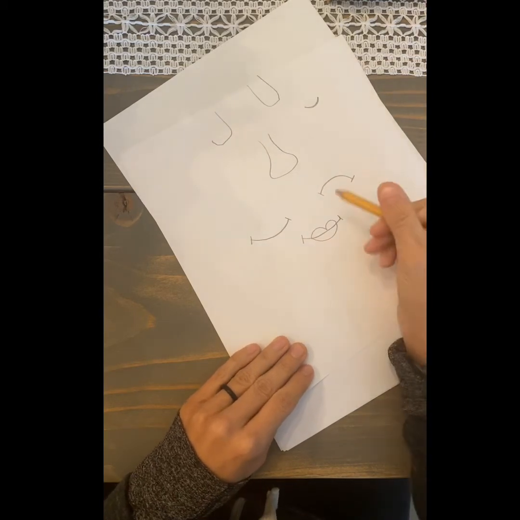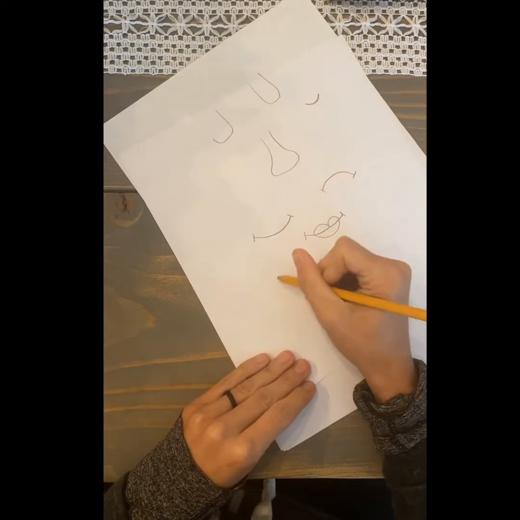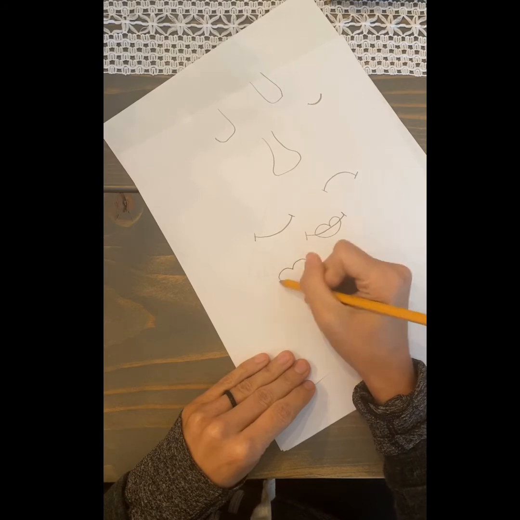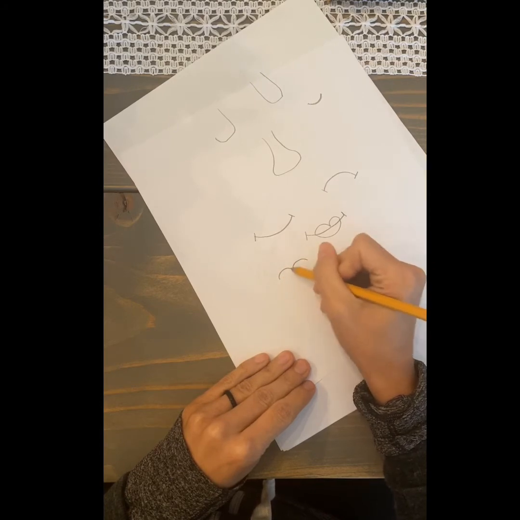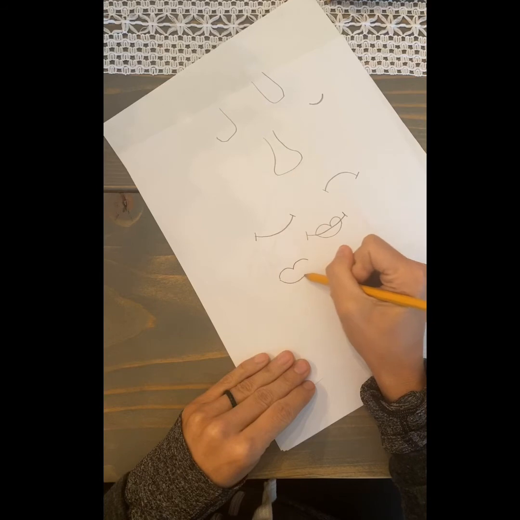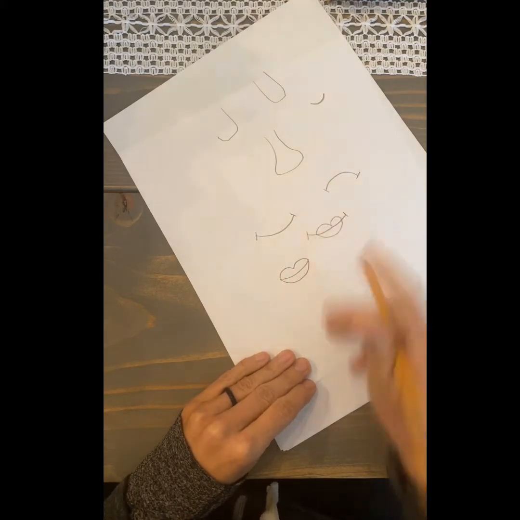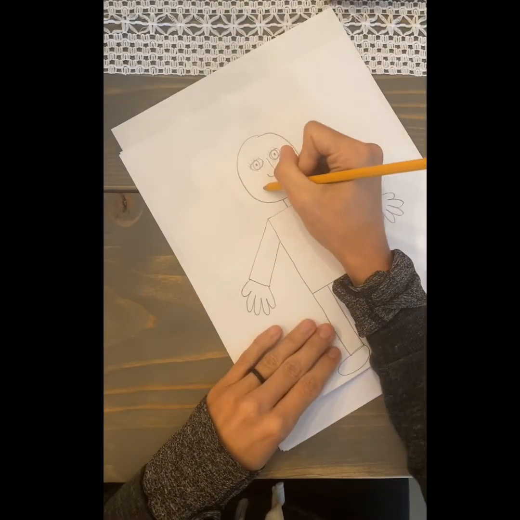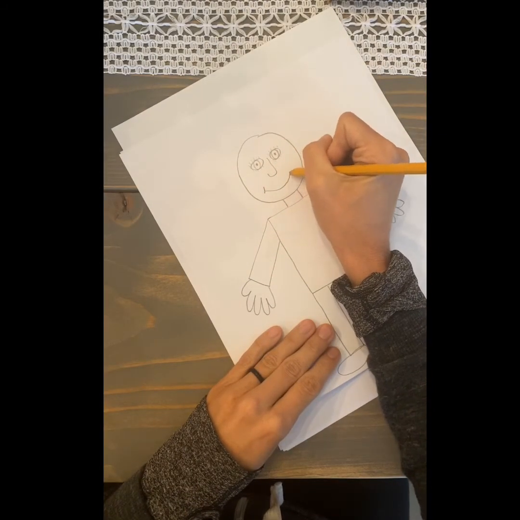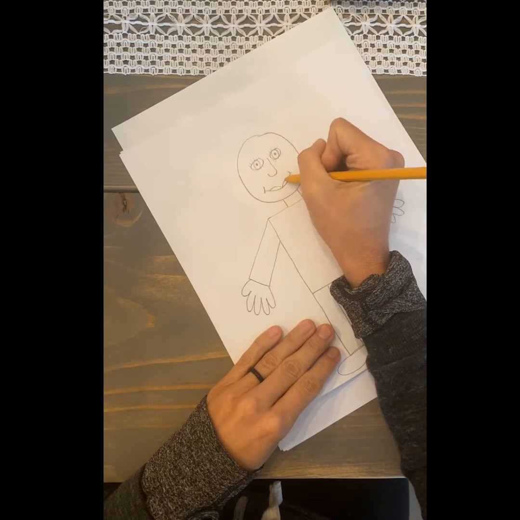Sometimes my students like to do that. You could just do lips, so maybe you want to do kind of like two bumps, or like I like to call it a stretched out letter M, and then like this. A couple different ways to make some mouths. So today I think I'm going to go with the smile and some lips.